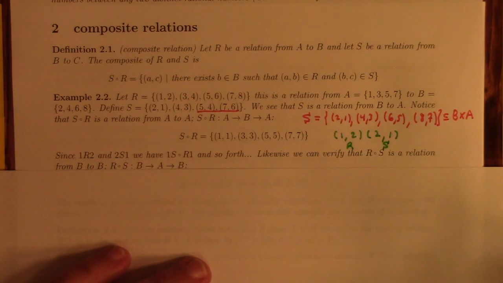Let's see here. You have to forgive me. Once I get something flipped around in my head, it takes me a while to unflip it. Let's see here. R goes from A to B. S goes from B to A. Okay.